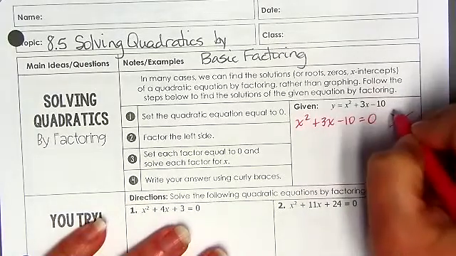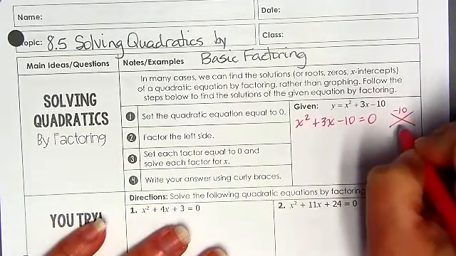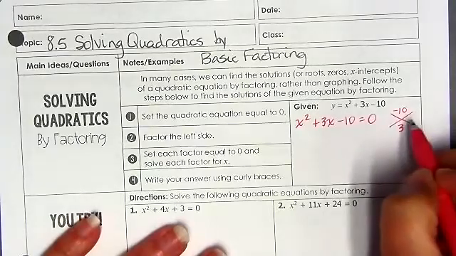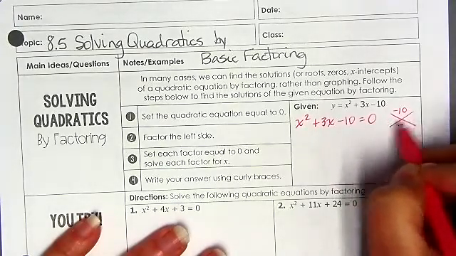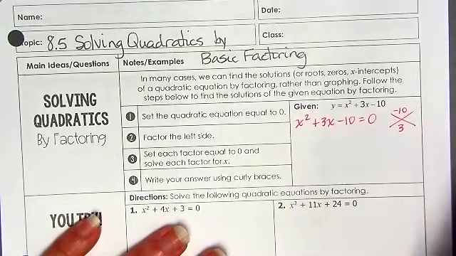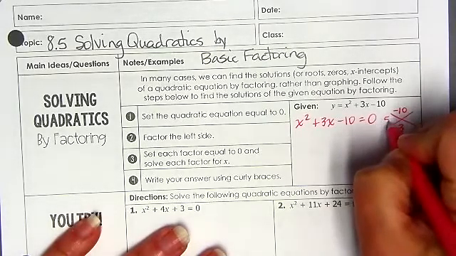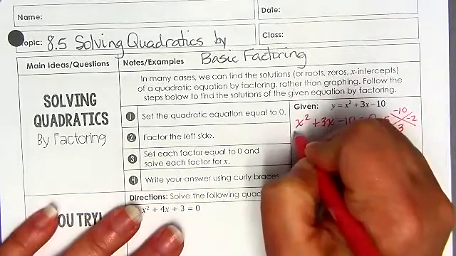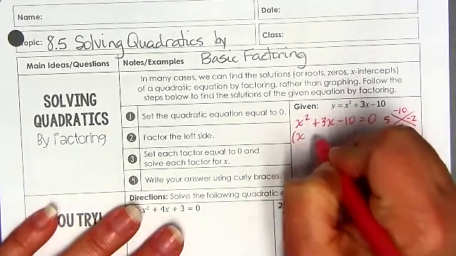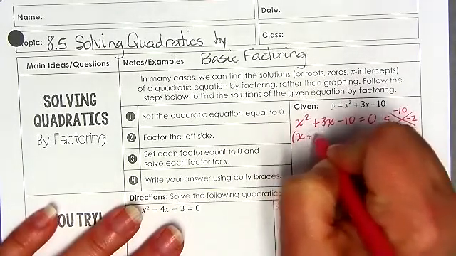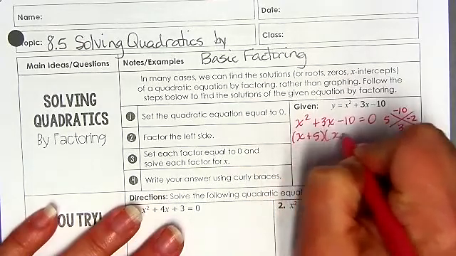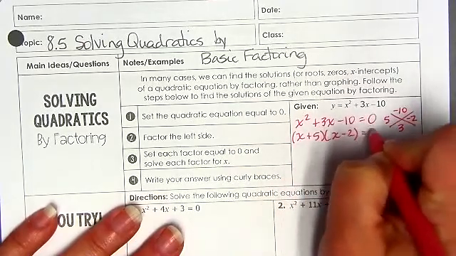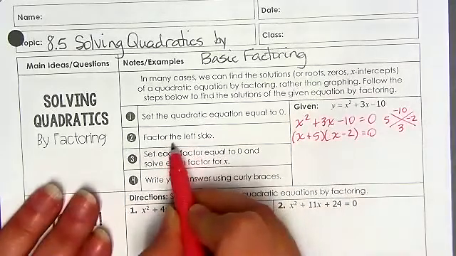So I'm going to have negative 10 on top, 3 on the bottom. And then I'm going to have two factors that multiply to equal negative 10, but add to equal 3. It's going to be 5 and negative 2. So that sets up our parentheses: x plus 5 and x minus 2 equals 0. So we've done step 2.